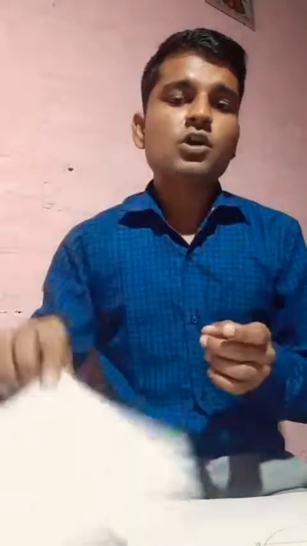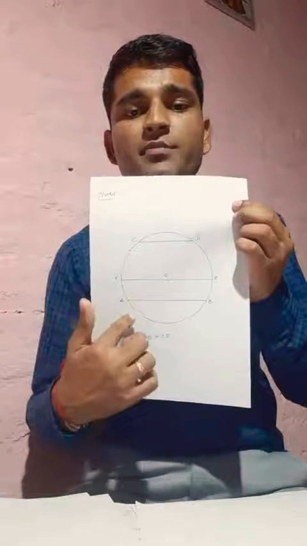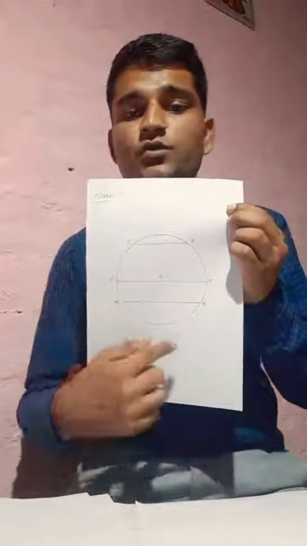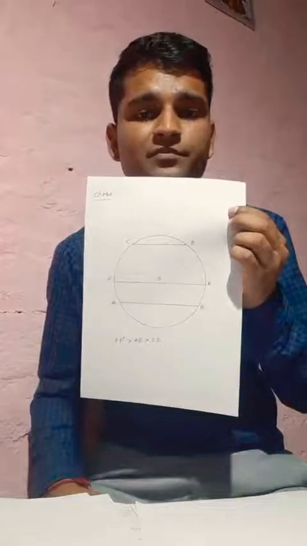Now we have to talk about what a chord is. A line segment whose end points lie on the circumference is known as a chord. Here is a picture. A and B is a chord because its end points lie on the circumference of the circle.